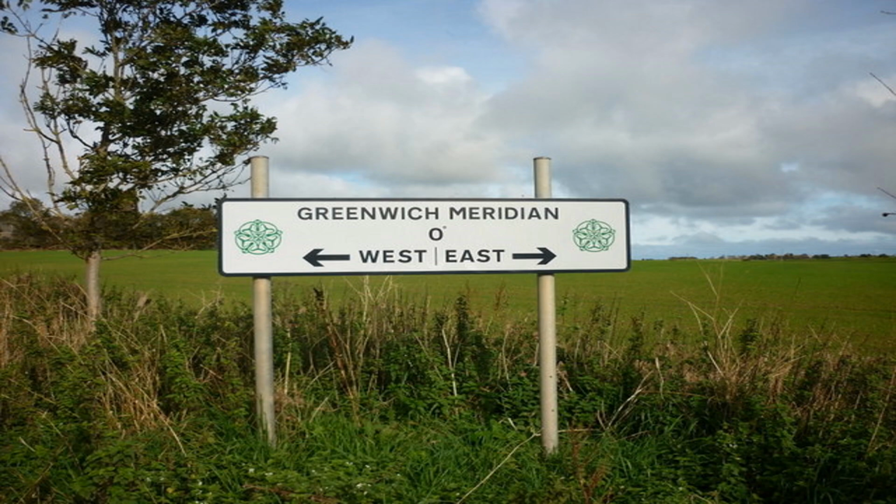The prime meridian, Greenwich meridian, defines the center of the first time zone in the world. This means the prime meridian time zone spans from 7.5 degrees west to 7.5 degrees east. Then the next time zone to the east spans 7.5 degrees east to 22.5 degrees east.